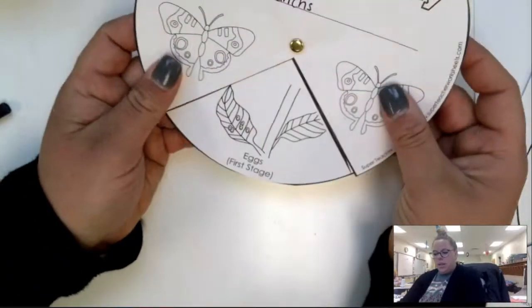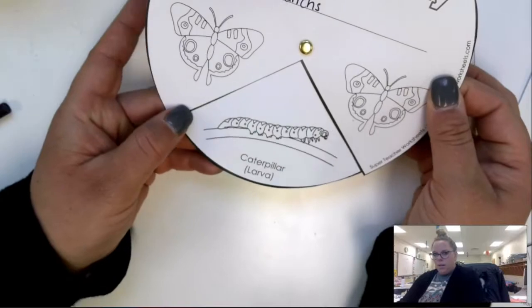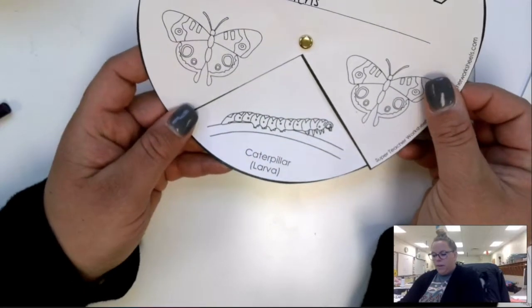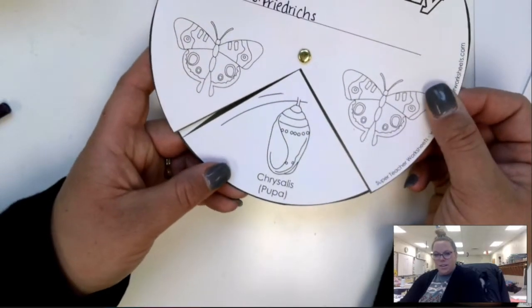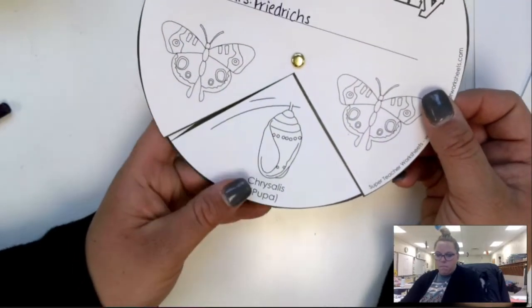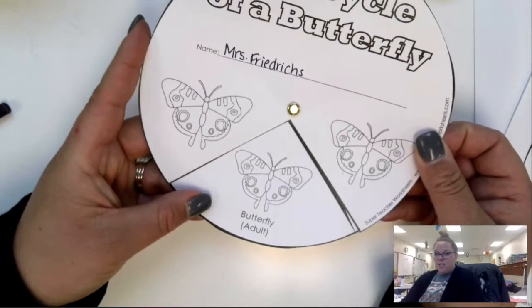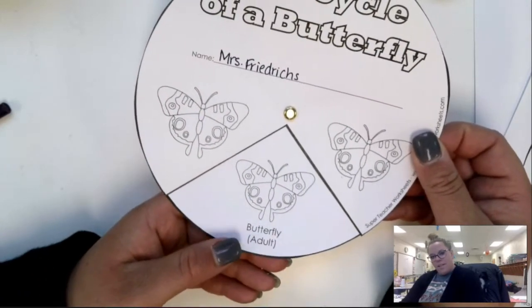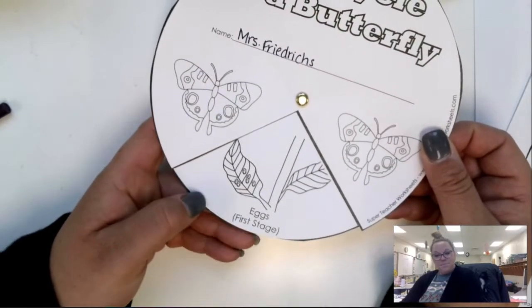Here's your first stage, and then you spin it. Here's your next stage. It goes to a larva. Spin it again. Goes to the chrysalis, which is called the pupa. And then lastly, it turns into an adult butterfly. And then remember that your adult butterfly can then lay eggs.